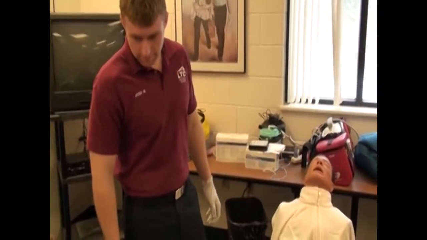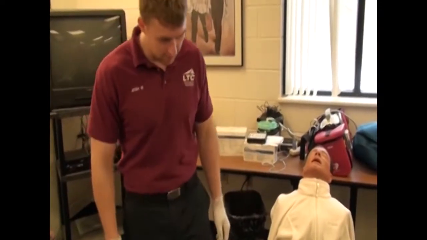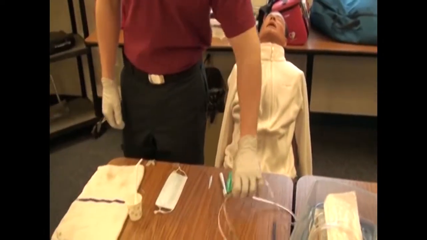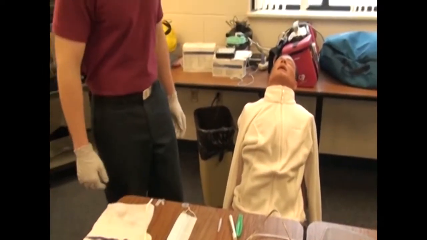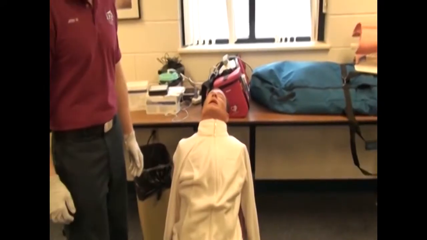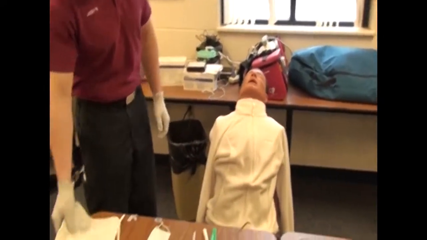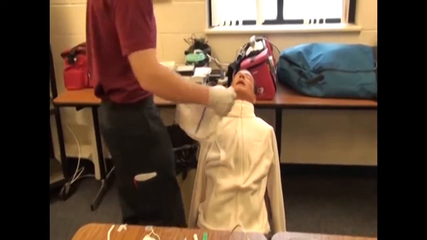This is nasogastric tube insertion. Assemble equipment. Stand on the right side of the cot if you're right-handed or vice versa. Patient should be in Fowler's position. Place bath towel over client's chest.